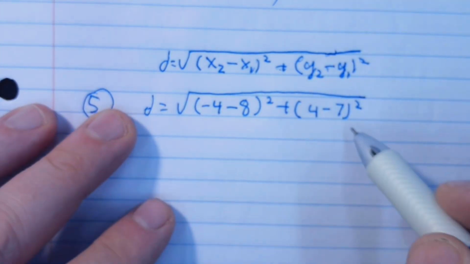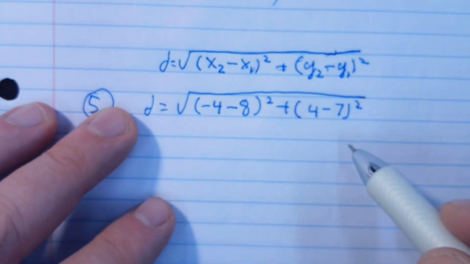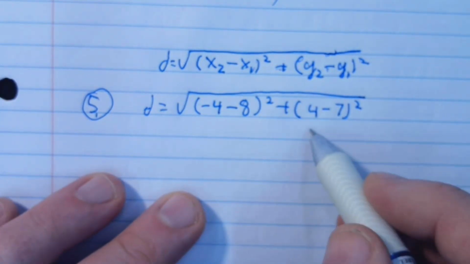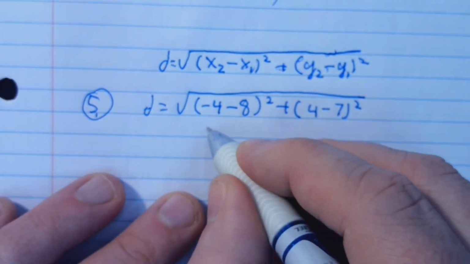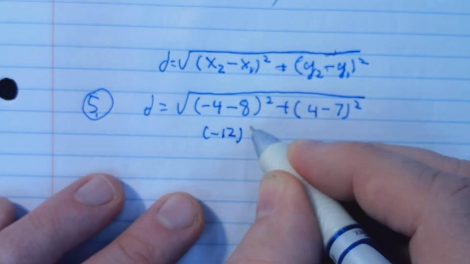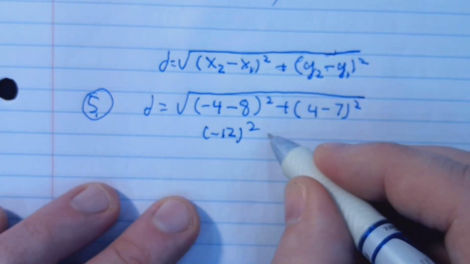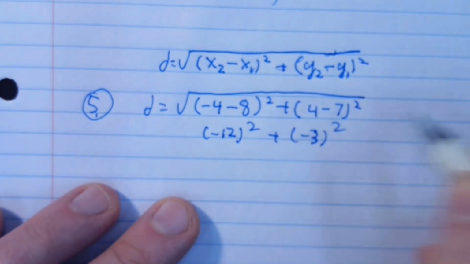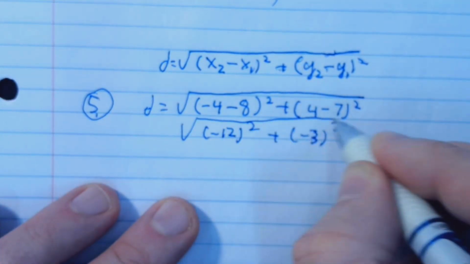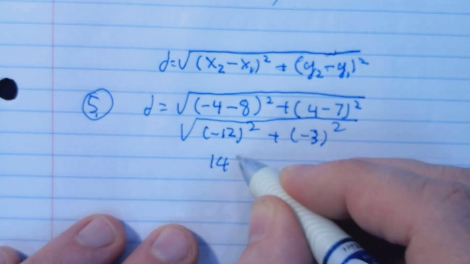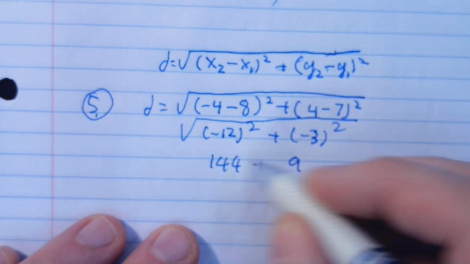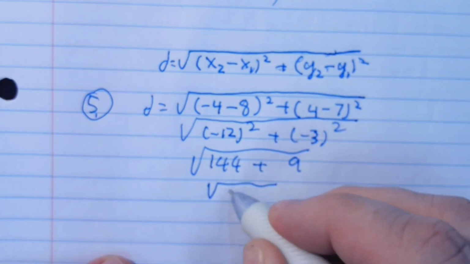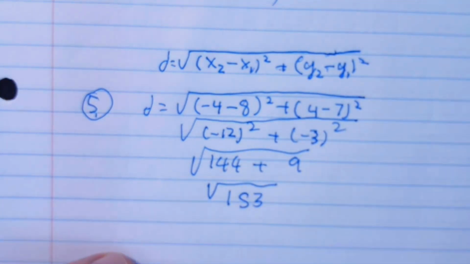I don't like putting this in the calculator because I tend to make little mistakes and it's hard to tell what mistake I made. So I like to do each little piece. So I like to do this. This is going to be -12 squared. Remember to leave the parentheses if you do that. This is going to be a -3 squared, all square rooted. This is going to be 144 plus 9. This is going to be 153.